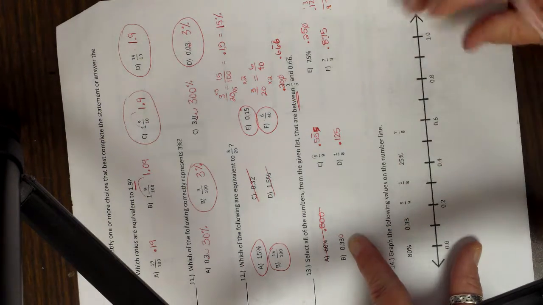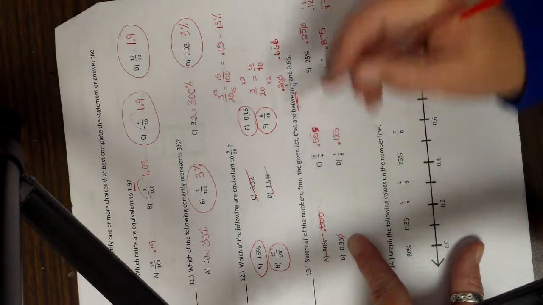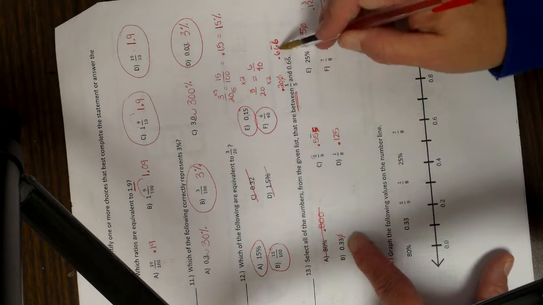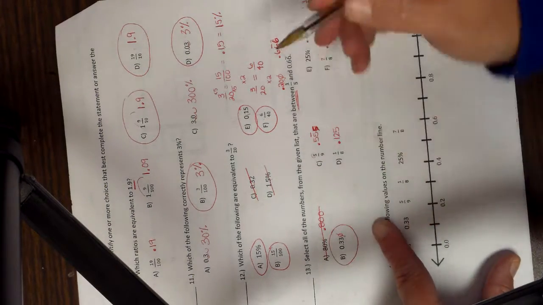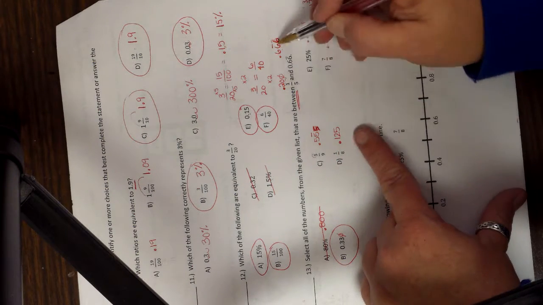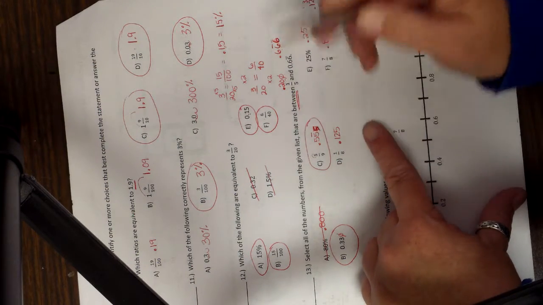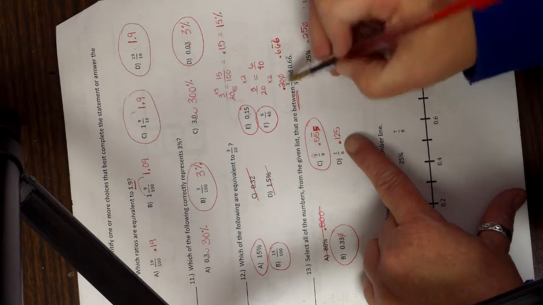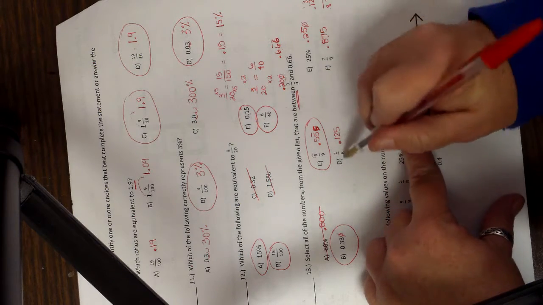Does .33 fall between them? Yes, because you would add a 0 to that, making it 3 digits, 330. Does 330 fall between 200 and 666? Yes, it does. Does 555 fall between 200 and 666? Yes, it does.